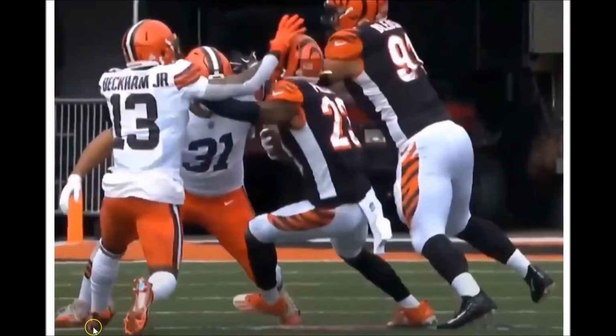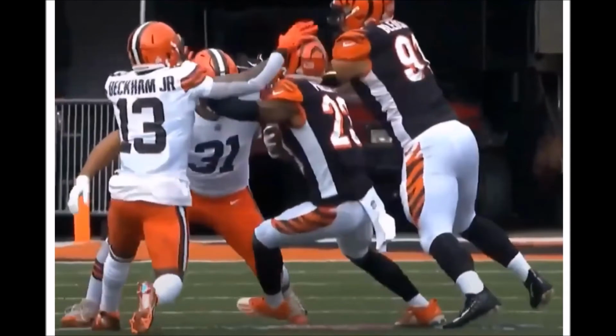So as he loads, he's already falling, meaning the foot lands on the heel, rotates inward, the knee's already falling into valgus and is already inward of the ankle, and now the player is pushing on Odell. So again, now the foot is flat.